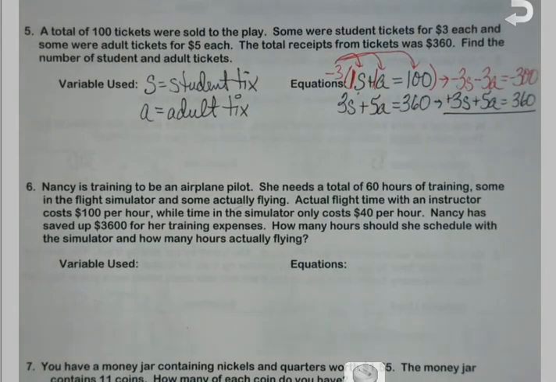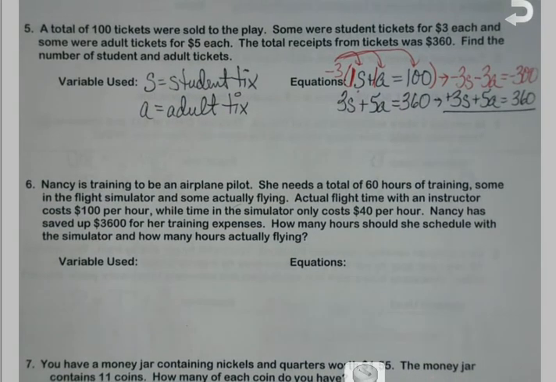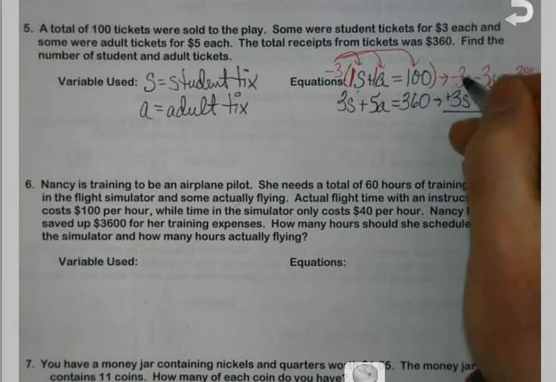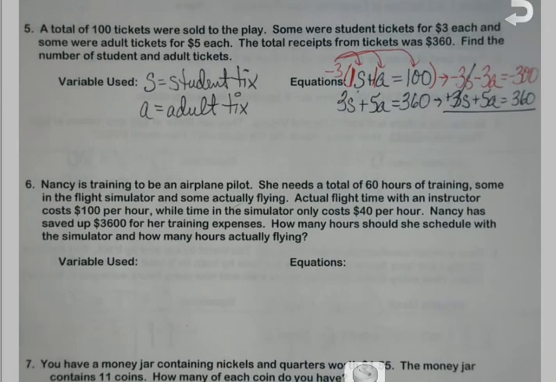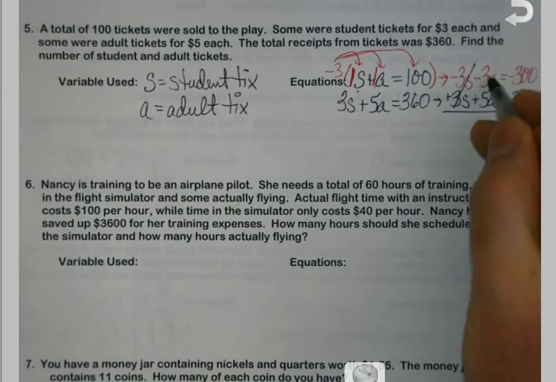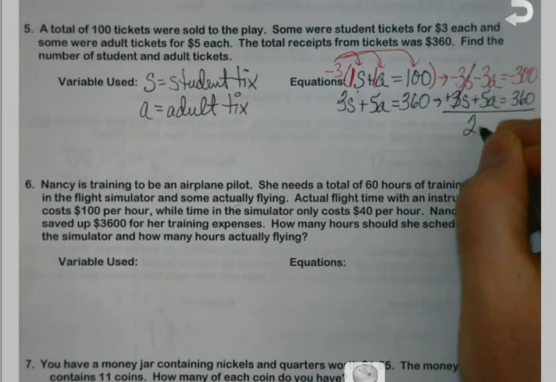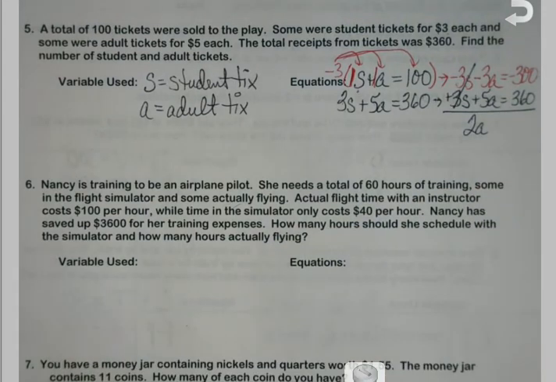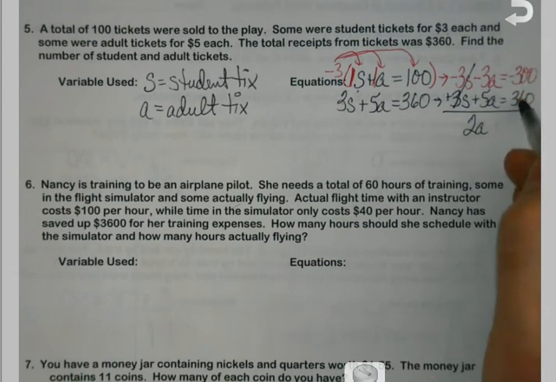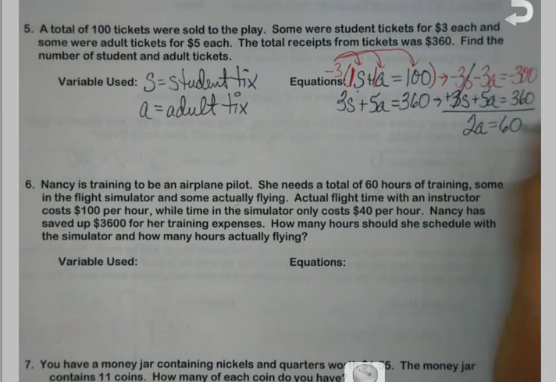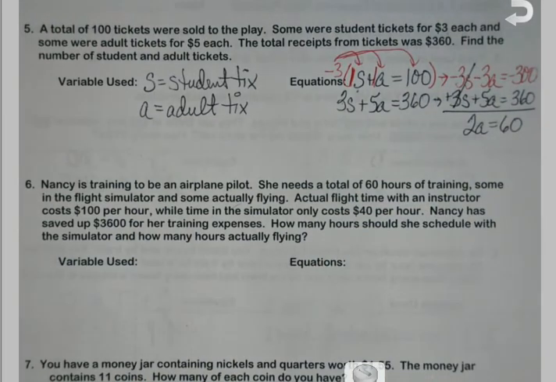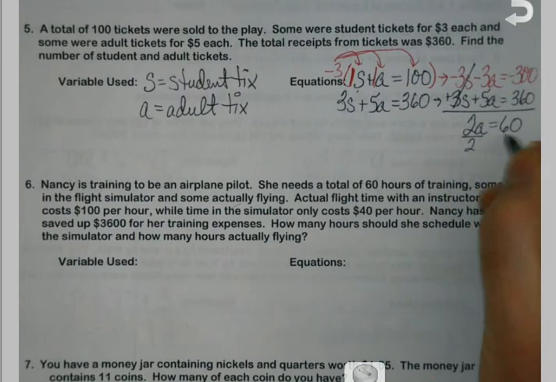Because now I'll be able to go ahead, add straight down, and hopefully figure out what A is going to be. Because once I write that, now -3 and +3 cancel. That's a good thing. -3 and +5 is 2a. -300 plus 360 is 60. And now I just got one step, and I'm going to know how many adult tickets I sold.